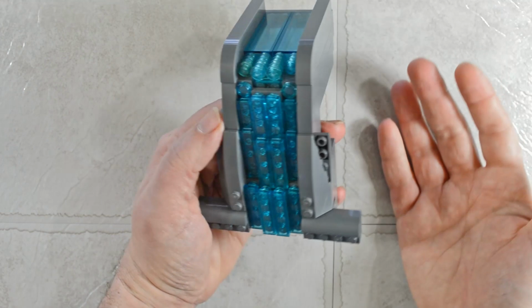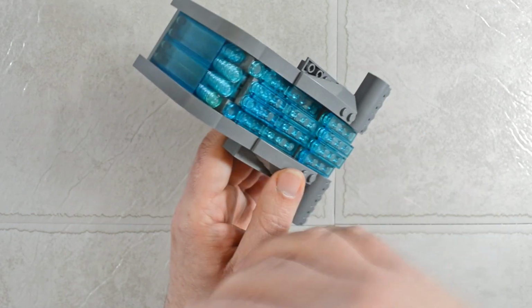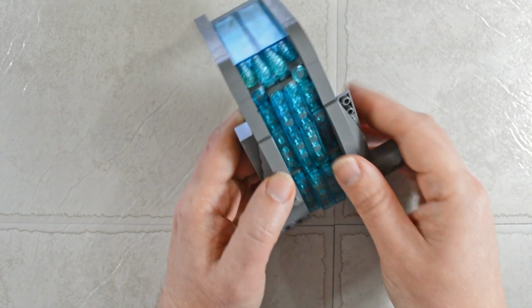I'm going to show you how to do that, but I know this is very uniform and flat and shaped. You can imagine this being in a fountain at a hotel or something like that.